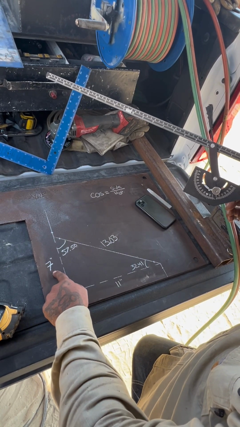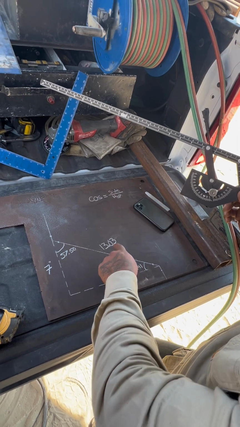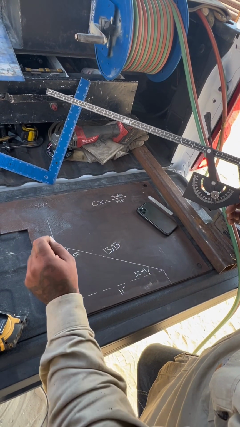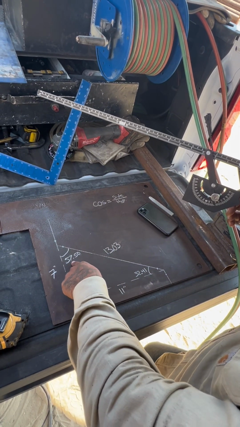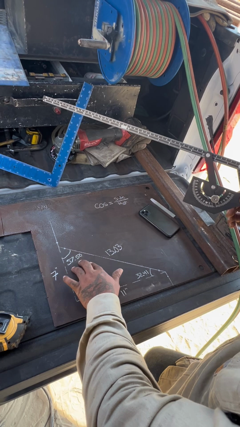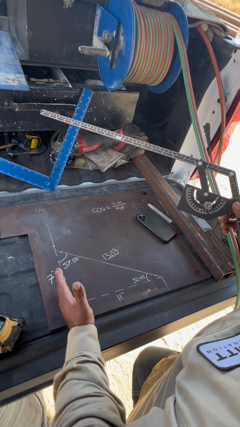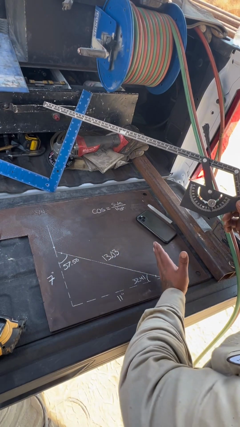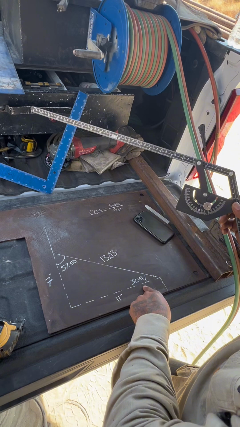So it's going to be 7 divided by 13.03 equals, hit the second button and then hit cosine, and it's going to give you 57.50 in this case, okay? Now, like I said, the line that runs parallel with the line you're going to run, because this is one line that we're going to attach, that's going to be your miter, not this one, okay?